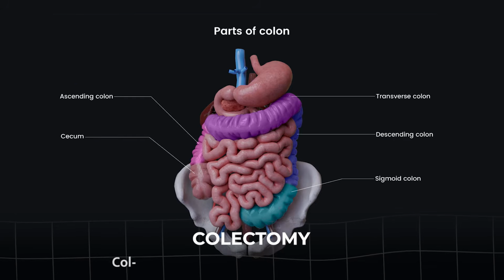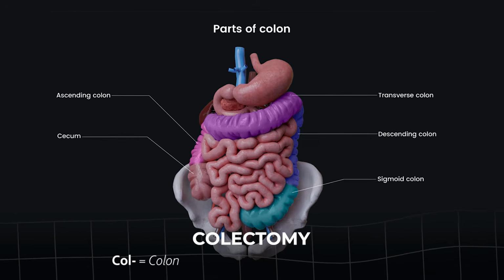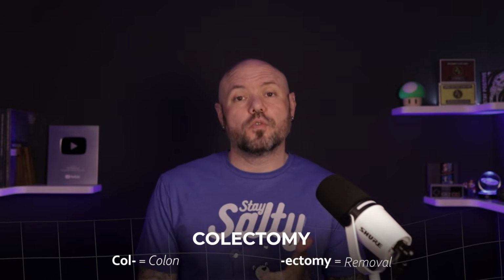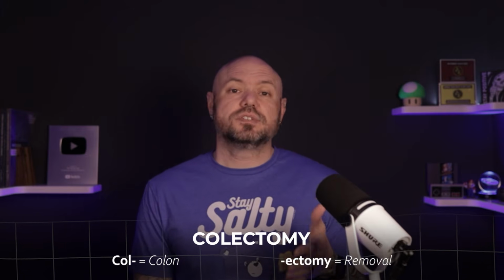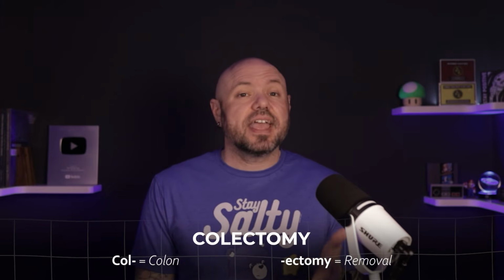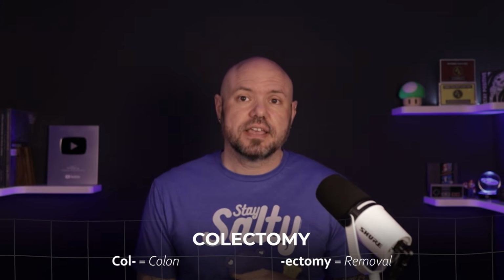Now let's move on to a procedure called a colectomy. So we have col, which equals colon, and ectomy, which equals removal. Partial or total removal of the colon due to disease, such as cancer or diverticulitis. Here we go back to simple. We only have one colon. So the col serves as the where and the what, and ectomy serves as the how.